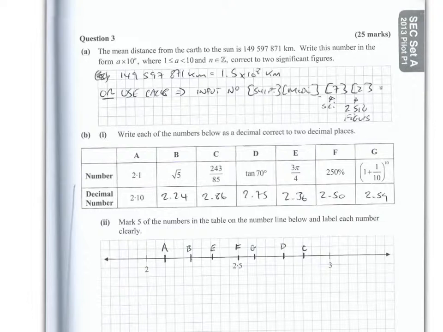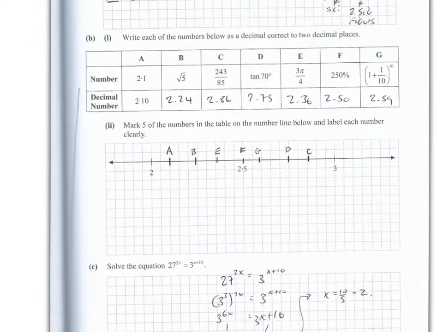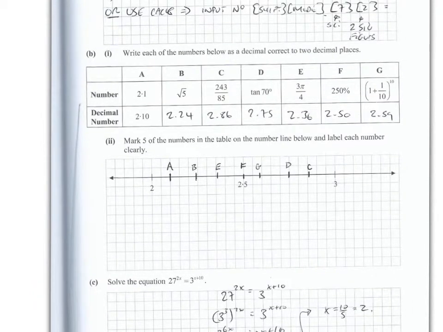Okay, so question 3 is from the number section of the course, and for this section you really need to know how to set your calculator so that it can give answers in scientific notation or standard form like this, to correct significant figures, and also that you can set up your calculator to give answers as required here to 2 decimal places like here. Okay, so we'll have a look at how to do that in a moment.